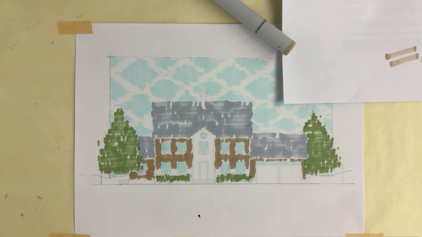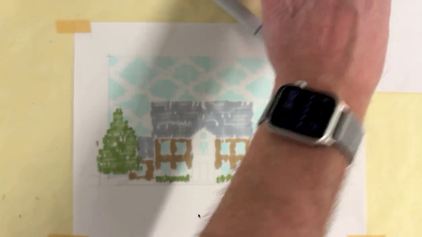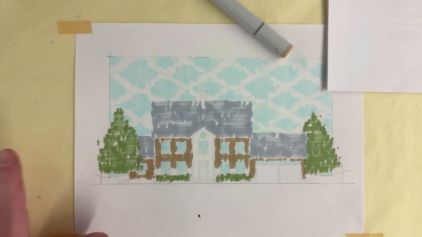Are we using GIMP tonight, Daniel? No, not tonight. Okay. All right, so we've got these down. I thought we might use GIMP.